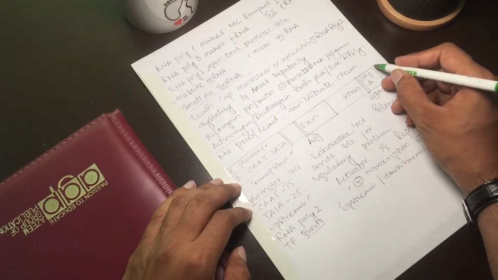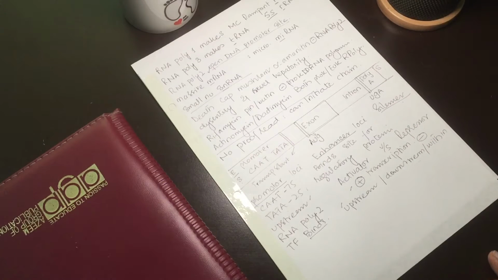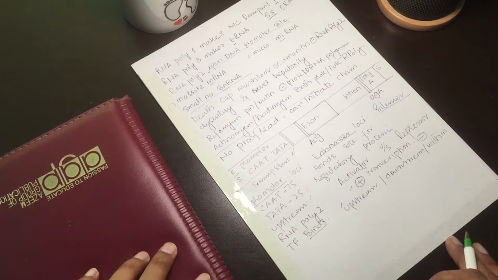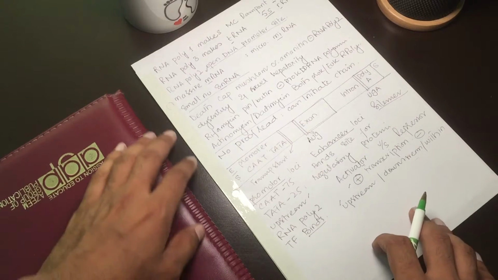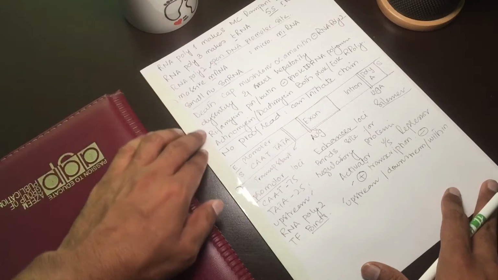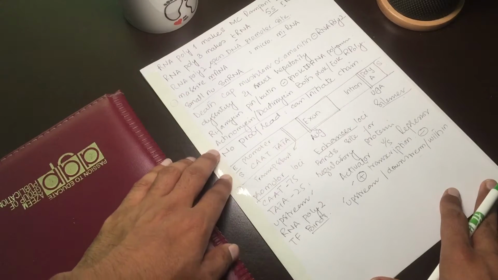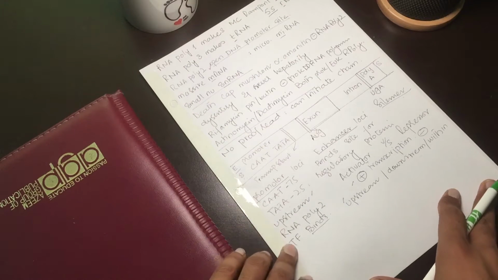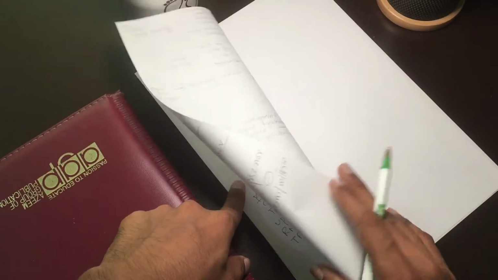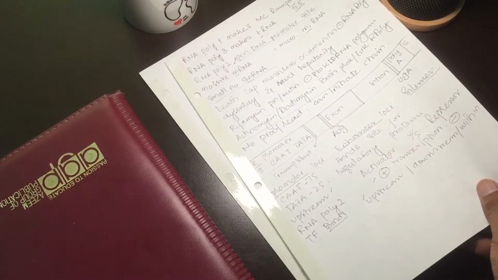Then we have a release factor from the silencer loci. So this is how transcription happens. These are important loci, and this is the main typical intron or exon transcript of the messenger RNA.